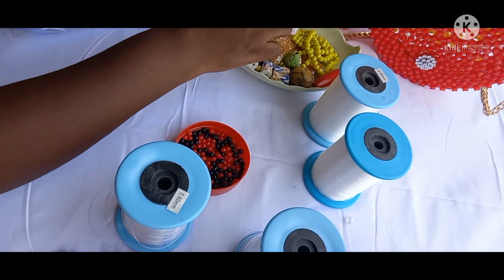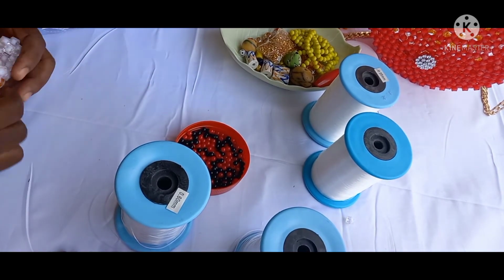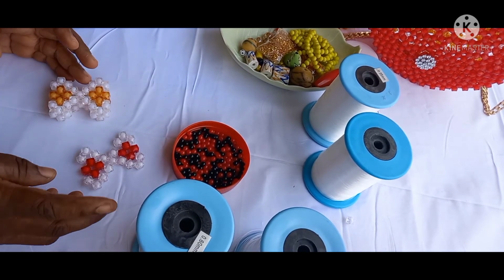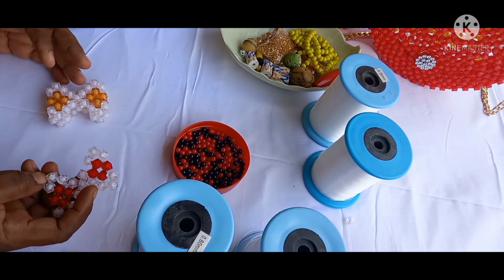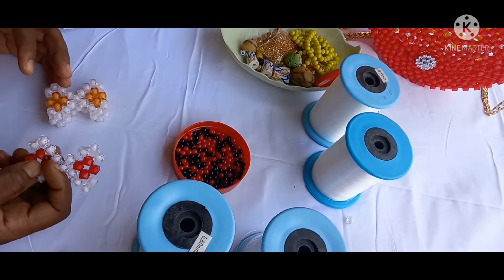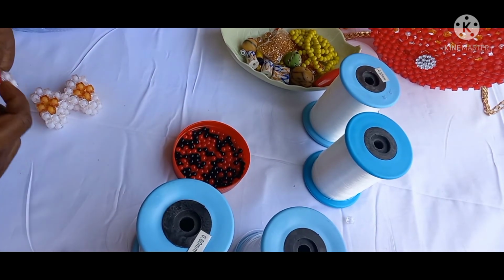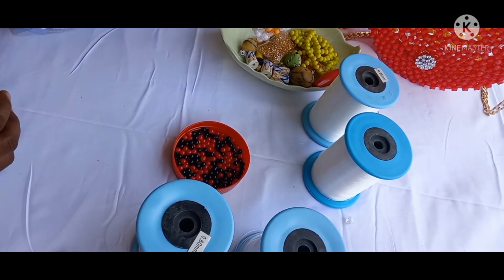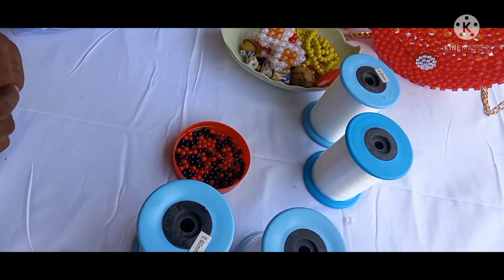I didn't mention the key holders too. Because these are sugar beads, you know what fishing line I'll go for. Obviously 0.80 or 0.70.